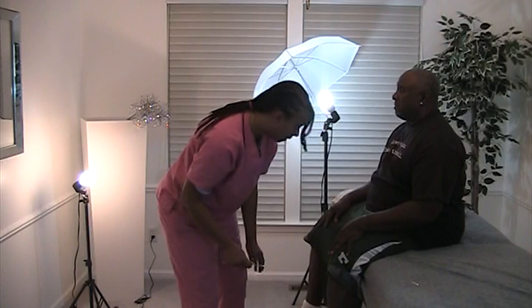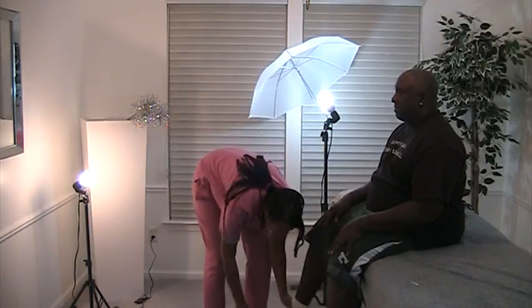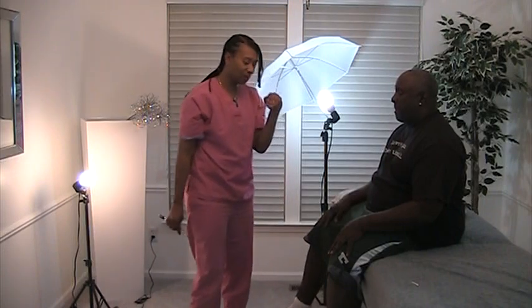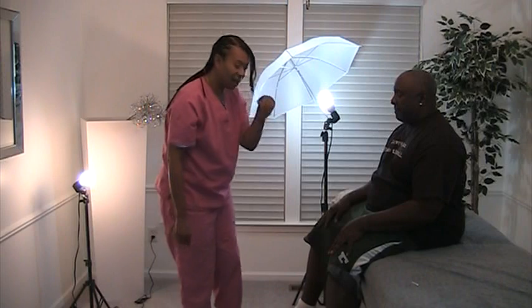Next, I'm going to do the Babinski. Take the backhand of this and rub it up his foot. And the foot plantar flexes, which is normal for an adult, where the toes go down, and for a kid they would go up.